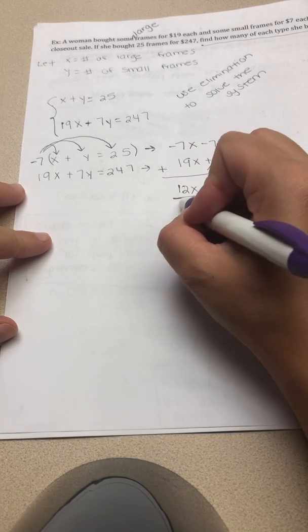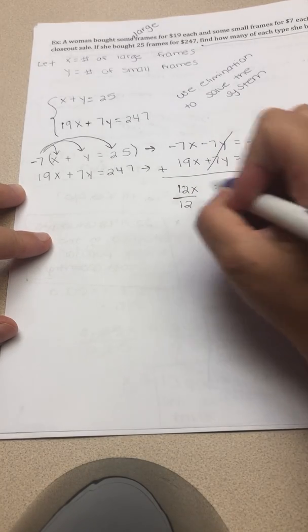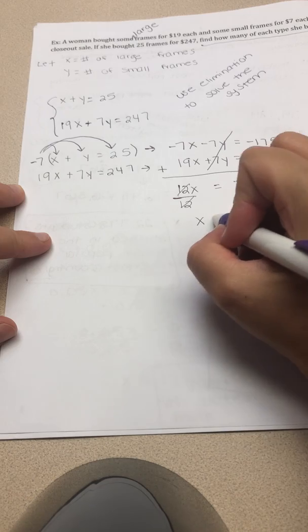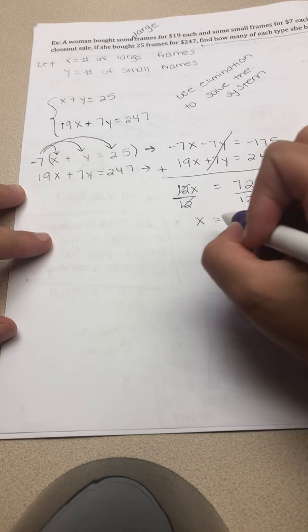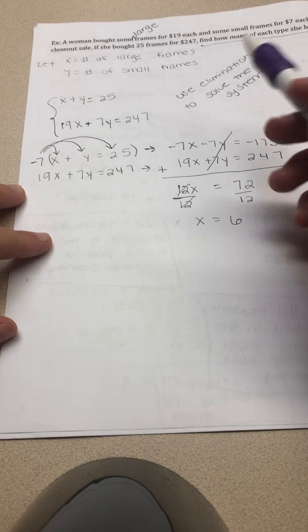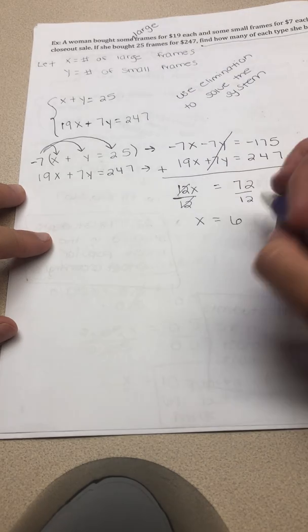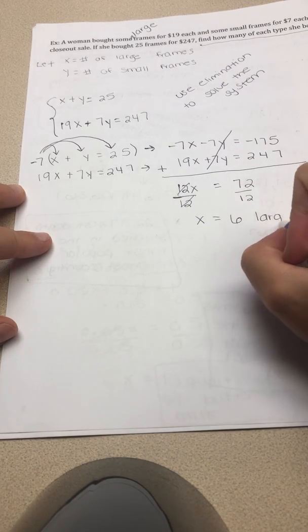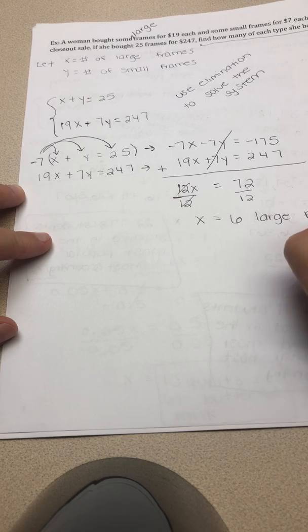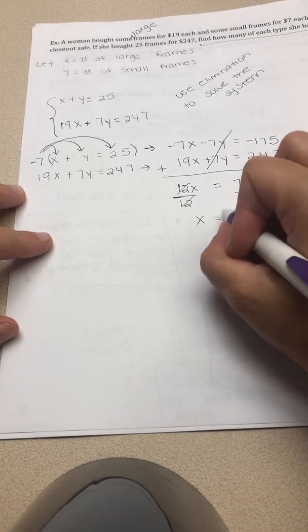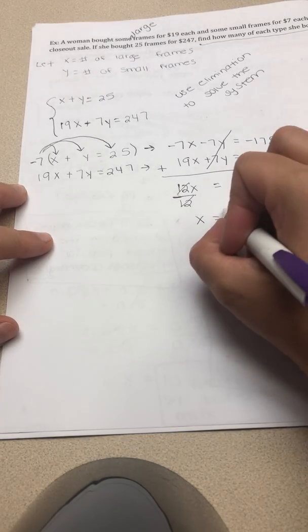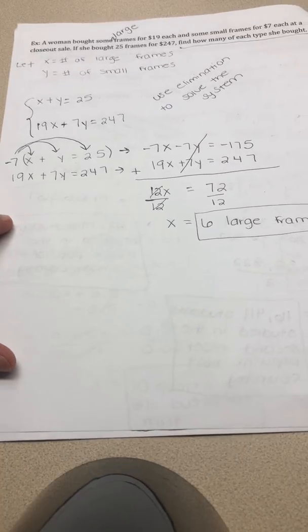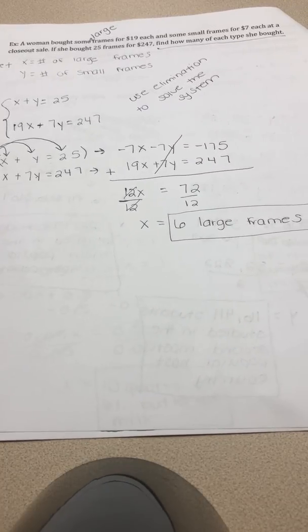Almost done getting X by itself. We're going to divide both sides by 12. And we're left with X equals 72 divided by 12 will be 6. Remember, 6 is the number of large frames. So she bought 6 large frames. And now we can use that to find how many small frames she bought.